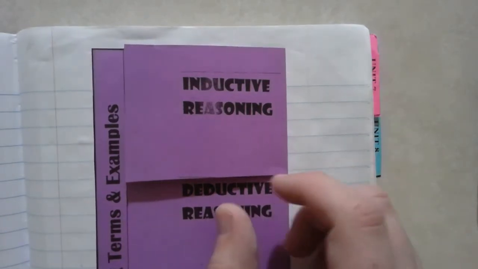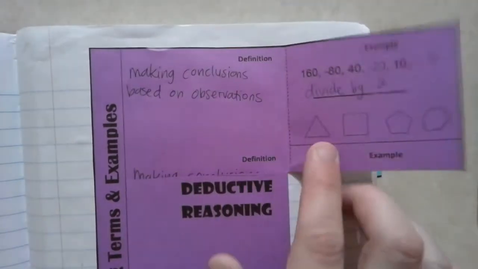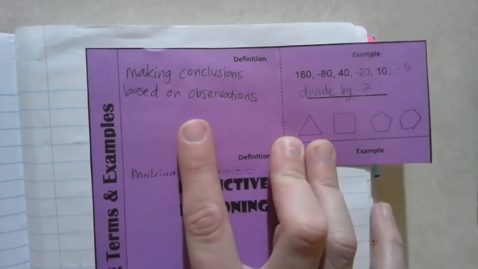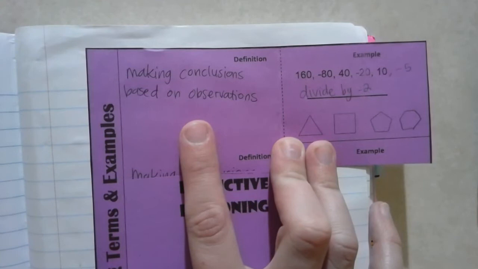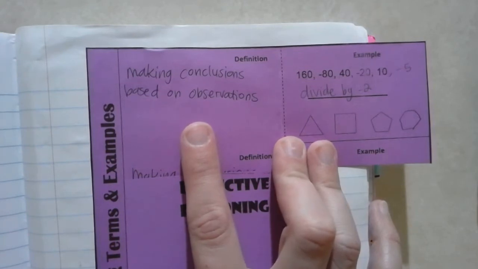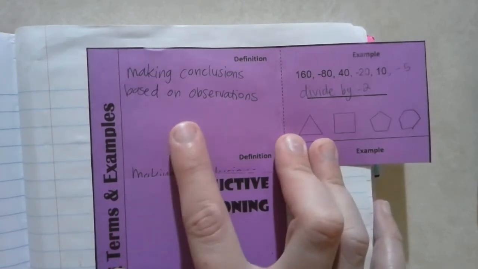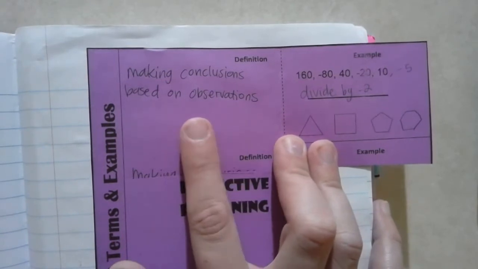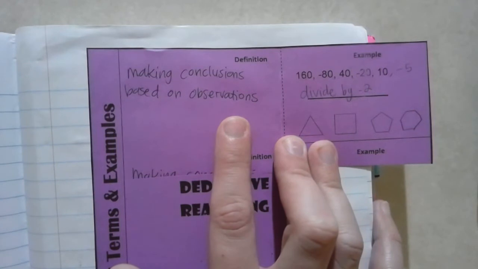So first up is this idea of inductive reasoning. Okay, so we open up our tab here for inductive reasoning. And our definition for inductive reasoning is going to be making conclusions based on observations. So we'll see the difference between inductive reasoning and deductive reasoning in just a little bit. But it's basically like there's no fact that I'm given, there's no rule that I'm following. I'm just observing something and I'm going to make a conclusion based off of that.